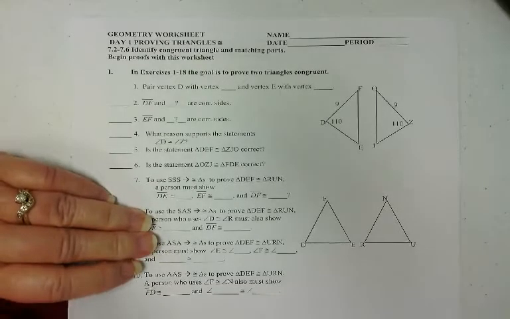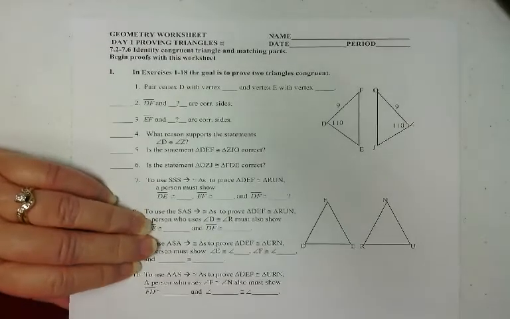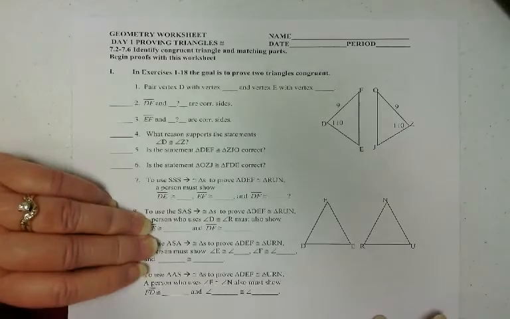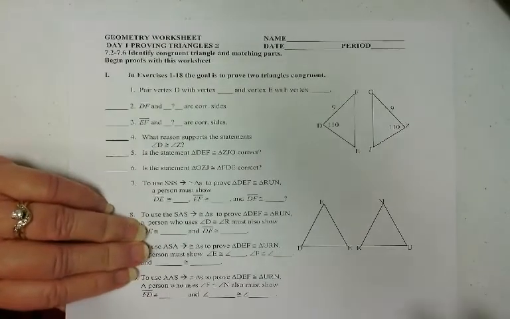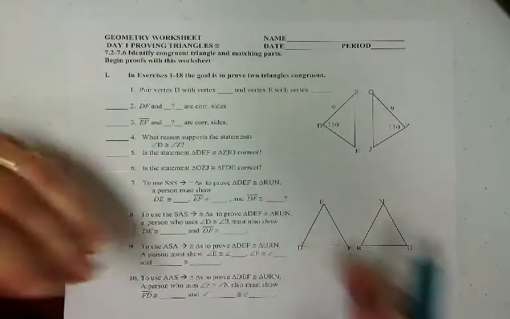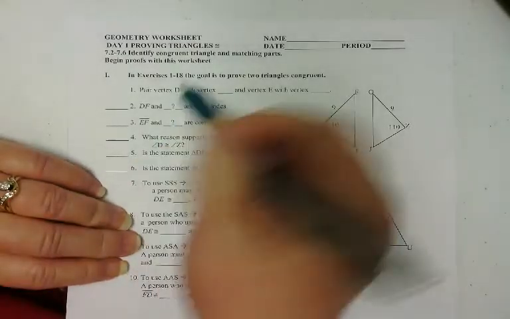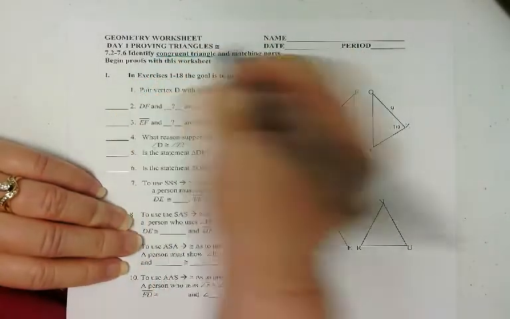In this lesson, we're going to talk about proving triangles are congruent. So don't be scared of the word proving. We are going to eventually do proofs, but we'll start with giving you the rules you're going to need to write those proofs. So we'll first talk about congruent triangles.